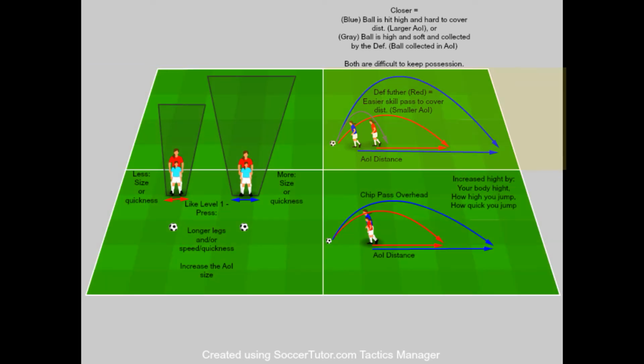The distance to the ball carrier from the defender. A short distance will equal a larger area because they won't be able to chip as well over you. And the ball carrier's skills. If the ball carrier has superior skills or ground moves, passes, chips, different tools in their toolbox, they can make that area behind you a little bit smaller.